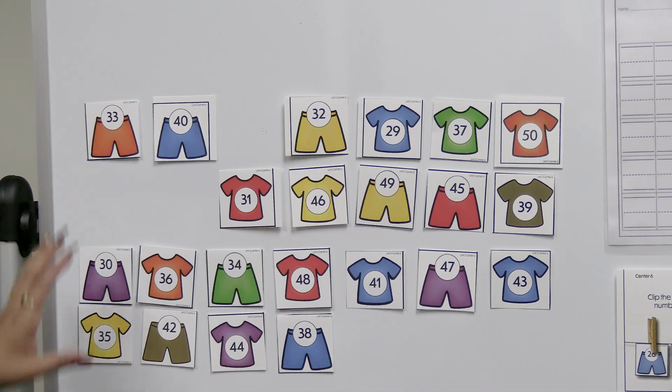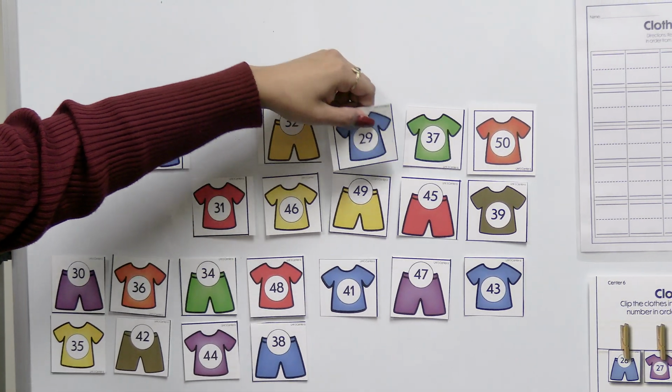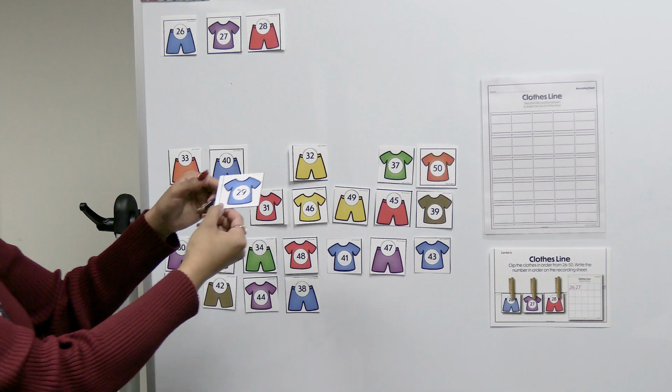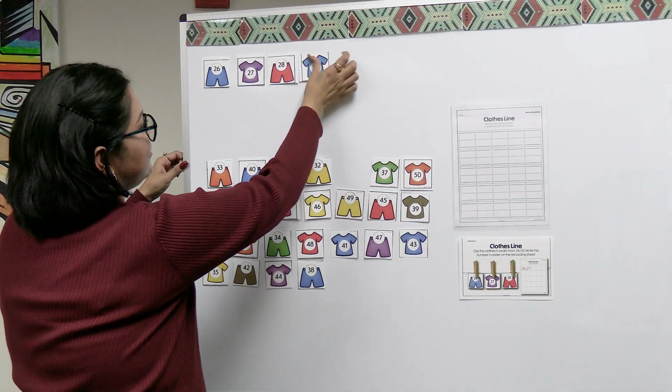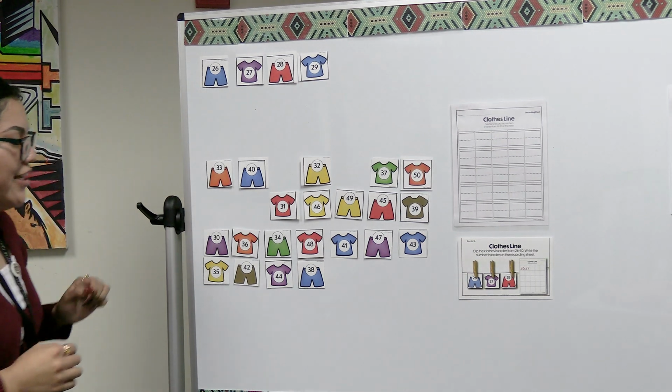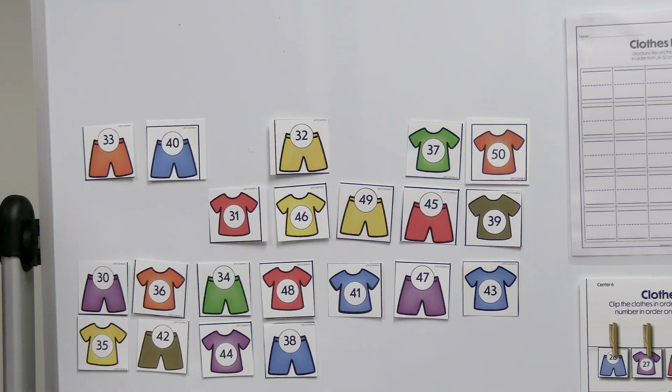Okay, so let's look for our number 29. You see our number 29 on a blue shirt. And then we can put that right next to our red shorts. Okay, we have 29. Let's look for the number 30.